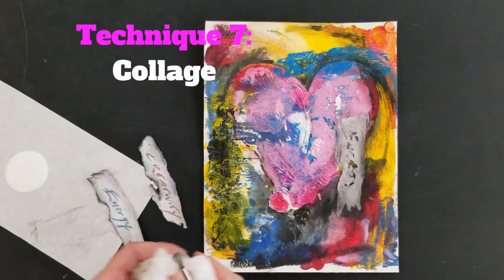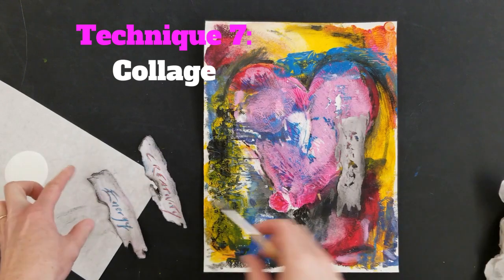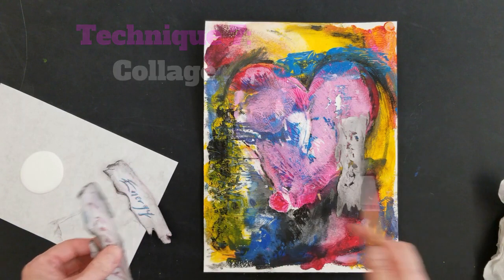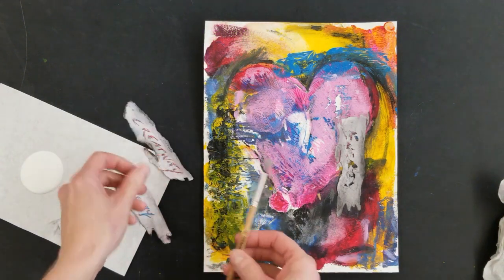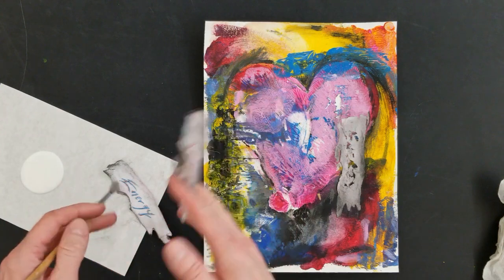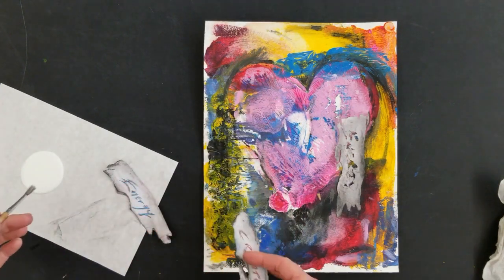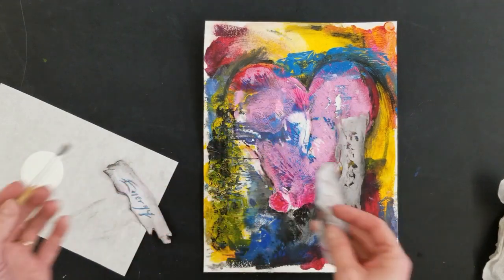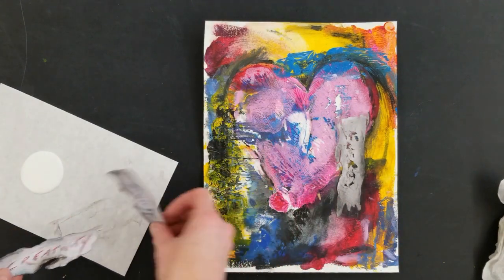One of my final touches to this is adding these words that I did, and I got some Mod Podge, and I'm going to use my Mod Podge with a brush. It might stand out a little bit because it's glossy, so you might need to use this over some other places just to get some kind of balance in there from the gloss.